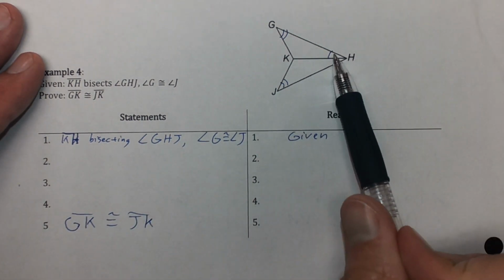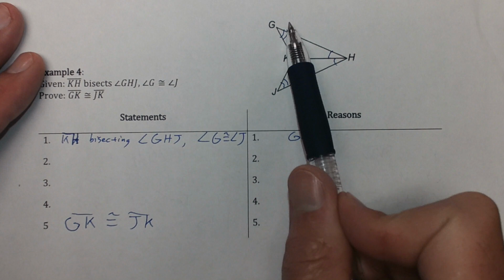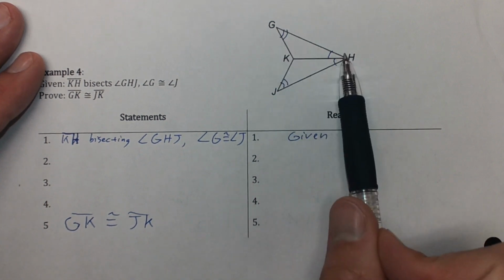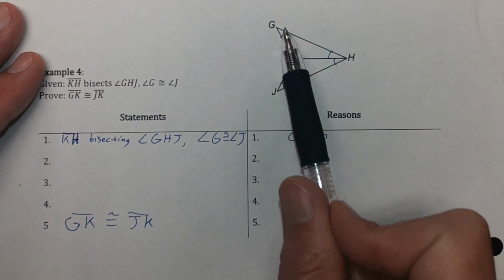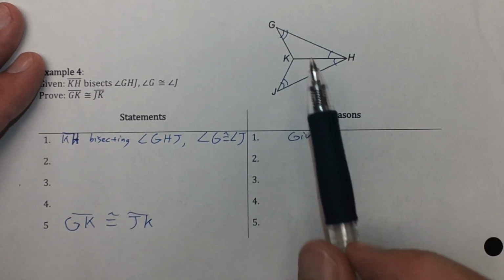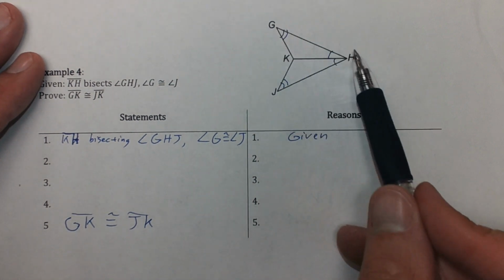First of all, I've already marked this, but I haven't written it down. That angle bisector. I know angle GHJ was divided into two congruent angles. And what are those two congruent angles?